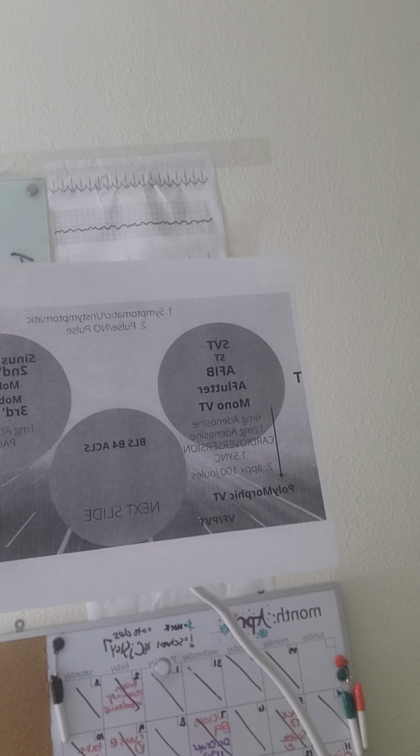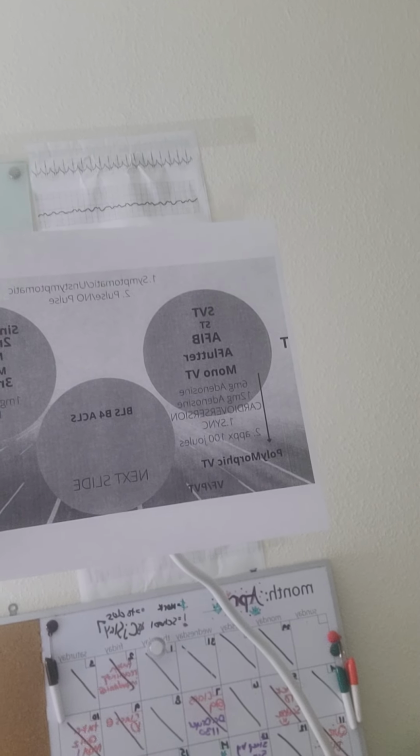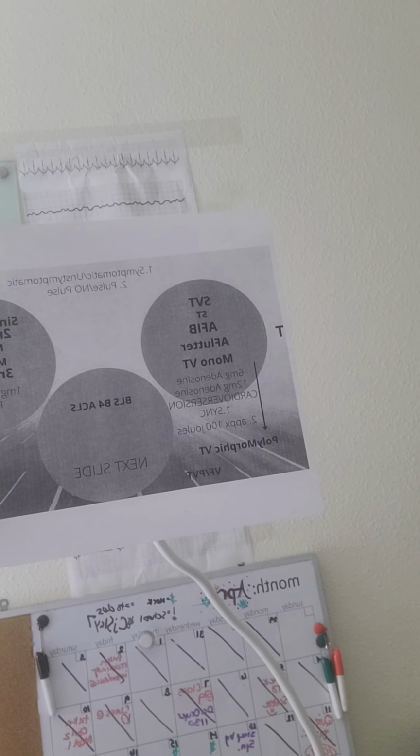Remember, pulseless VTach could be tricky sometimes because it could be monomorphic VTach or it could be pulseless VTach, right? And then off to the left side, you see VFib, pulseless VTach.